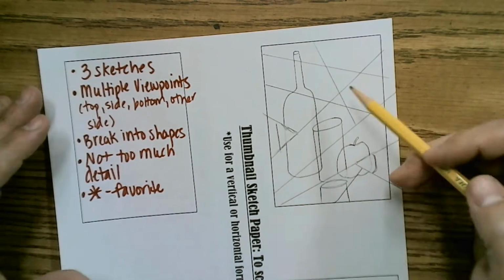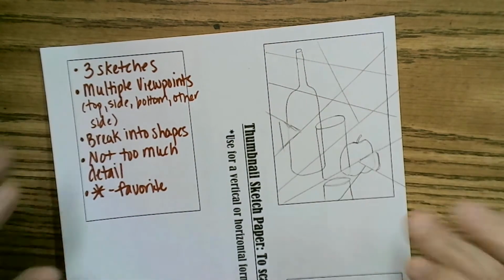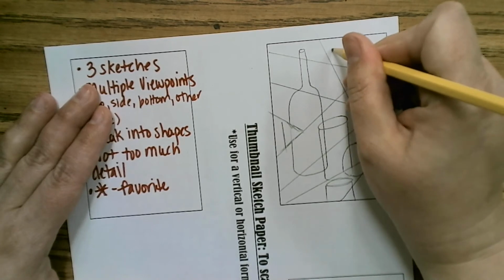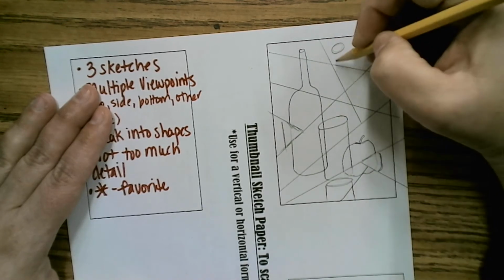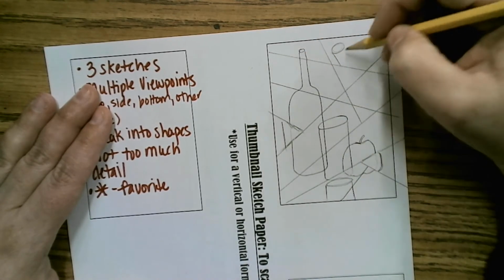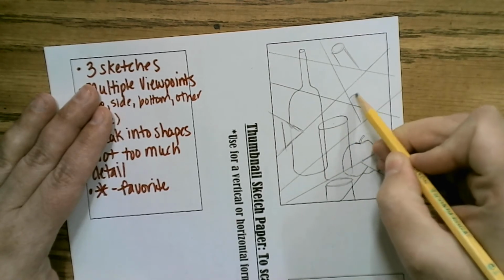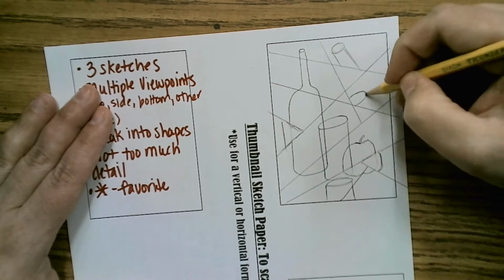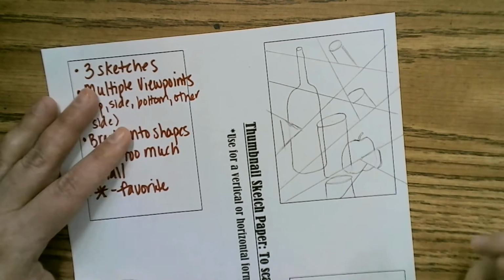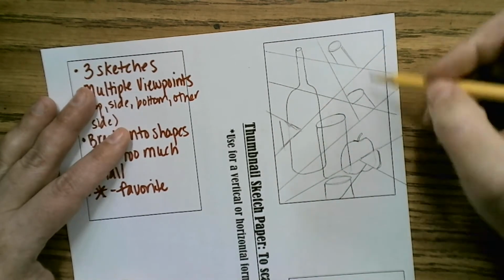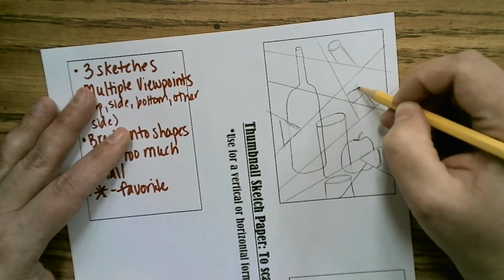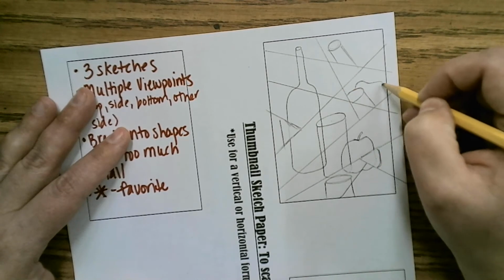And then perhaps I'm going to draw some different viewpoints. So right now this is like the front view of the bottle, but maybe over here I want to do like the whole top view, like you're looking down into like a stem of a bottle. Maybe I want to draw a part of the cup over here. Maybe another piece of the apple.